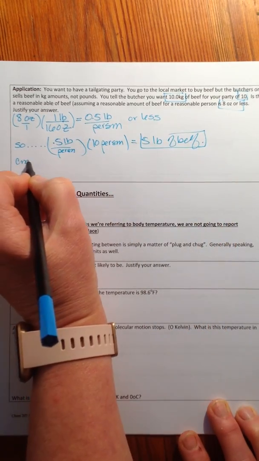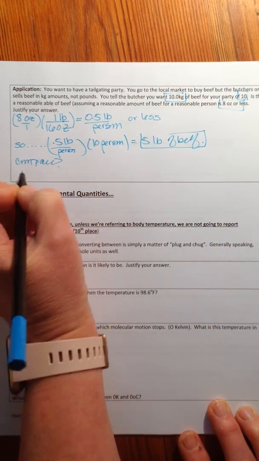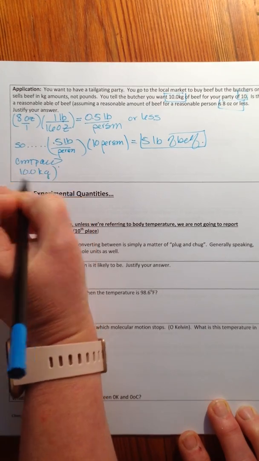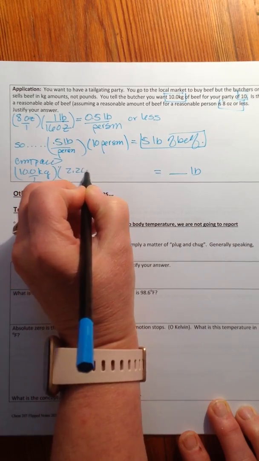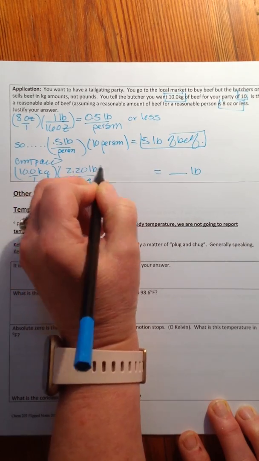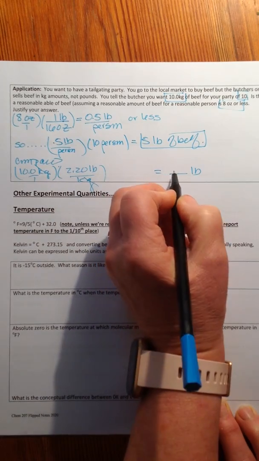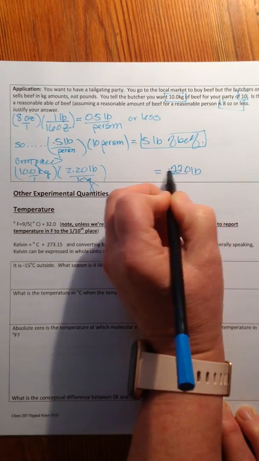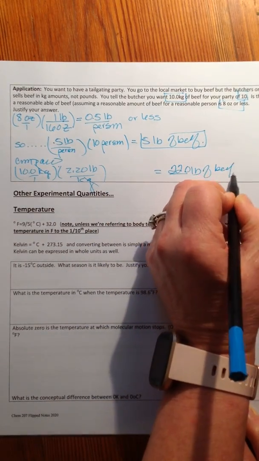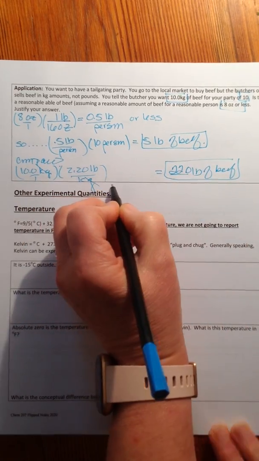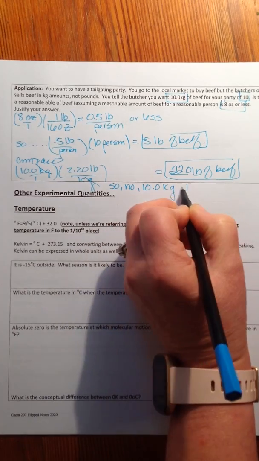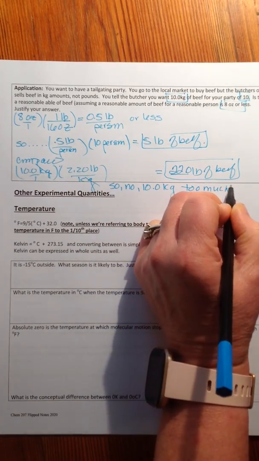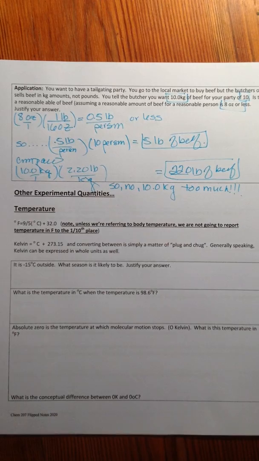Okay, so we're going to compare 10.0 kilograms, let's put that in pounds, 2.20 pounds per kilogram. Kilogram cancels, means we have 22.0 pounds of beef. So, no, 10.0 kilograms is too much. Either buy less or invite more people to your party.